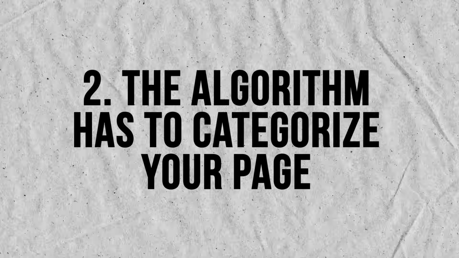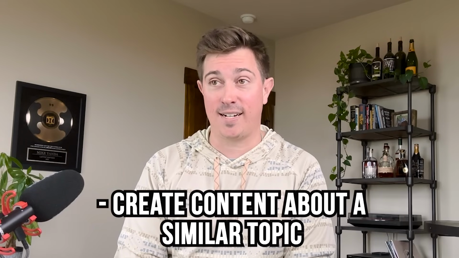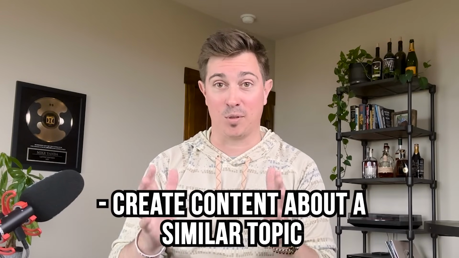The second lesson that I learned is also related to the algorithm. The algorithm is going to show your content to people that like similar content. And in order for that to happen, the algorithm has to categorize you. It has to figure out what you're talking about, like who you're trying to help, what you're trying to do. So you need to make sure that you do everything in your power to help TikTok categorize you, to help show them what you're about. And that really comes down to creating content that's all about a similar topic.